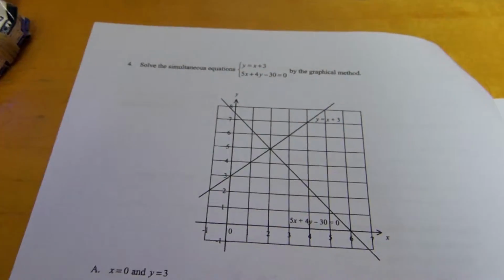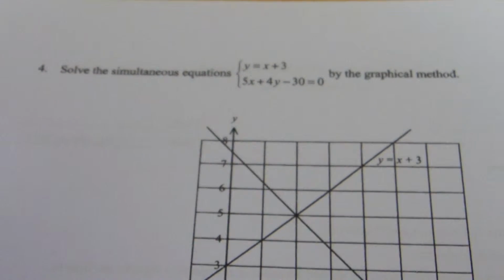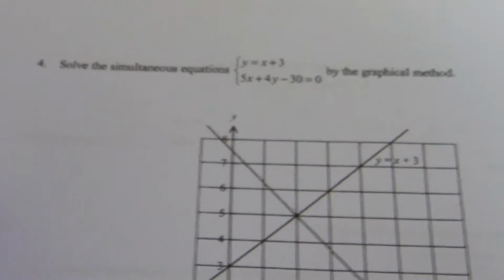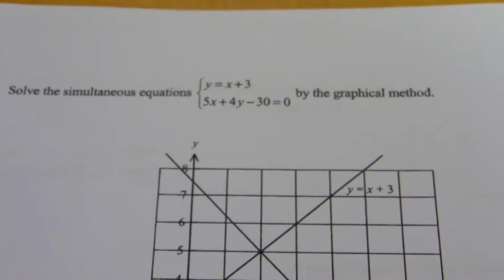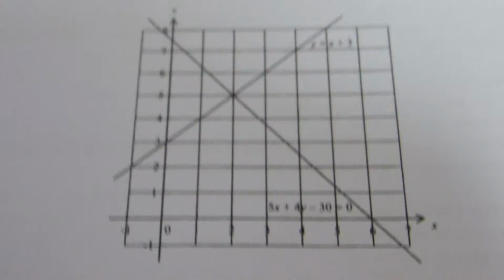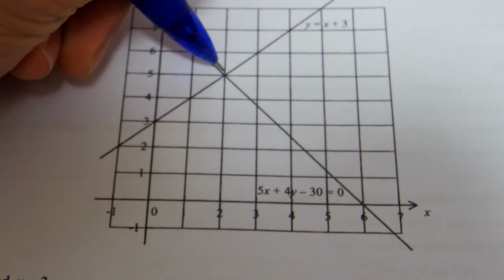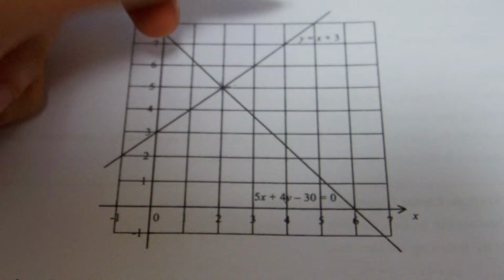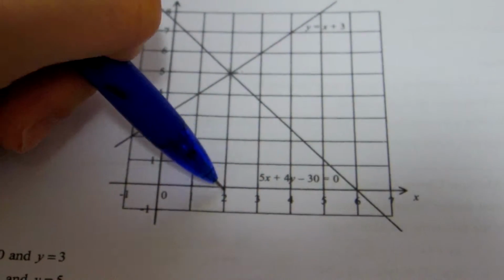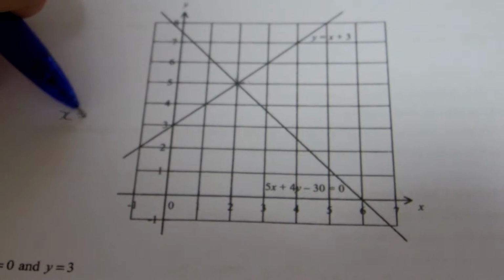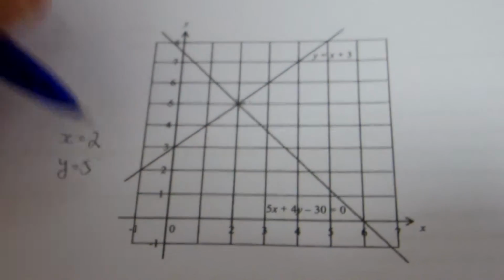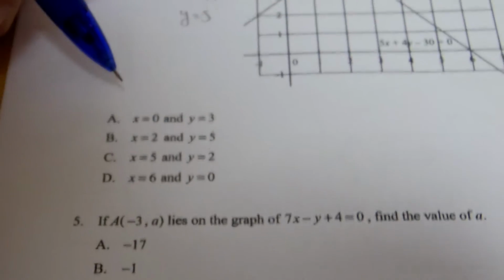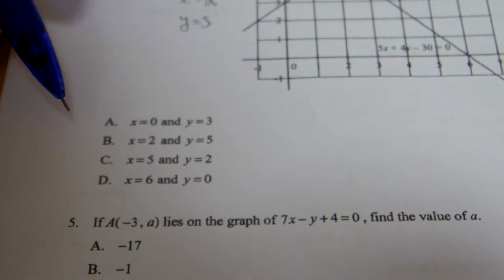Okay, so the second page, question 4. Solve this simultaneous equation by graphical method. Well, by graphical method, in fact, it means that you just look at the graph and find the intersection here. So just find the point. Here means x equals 2, while y equals 5. So you find the answer. The answer should be B.